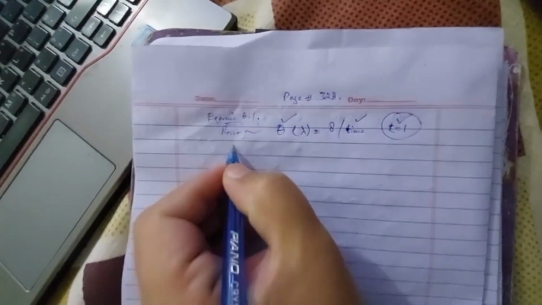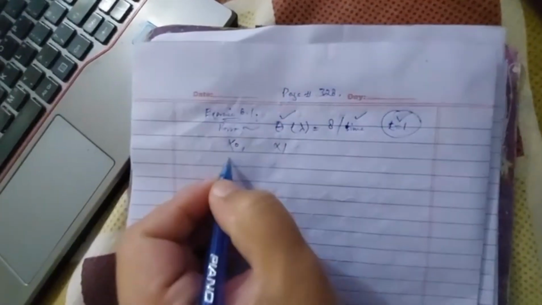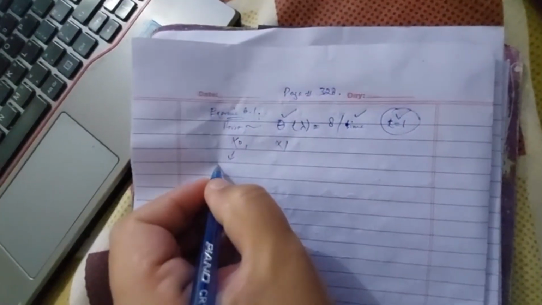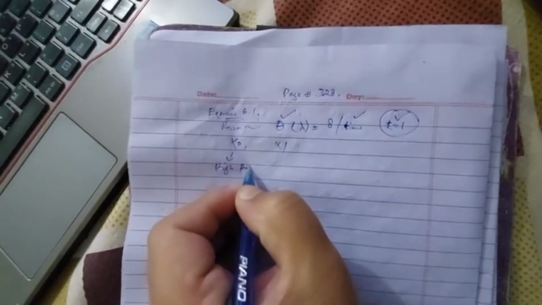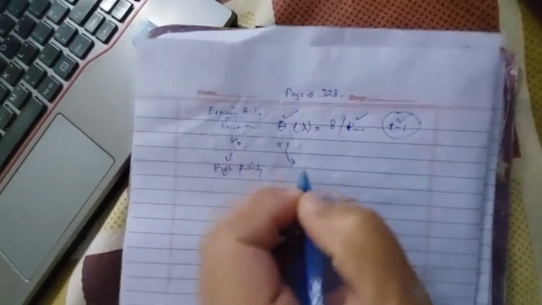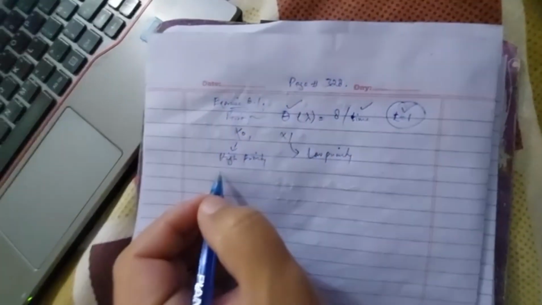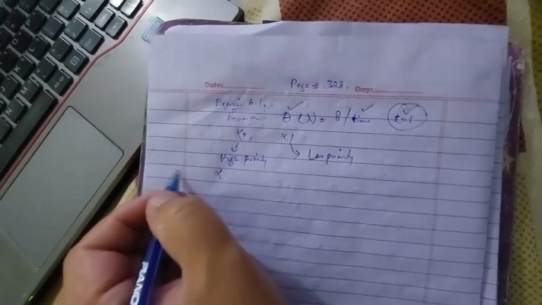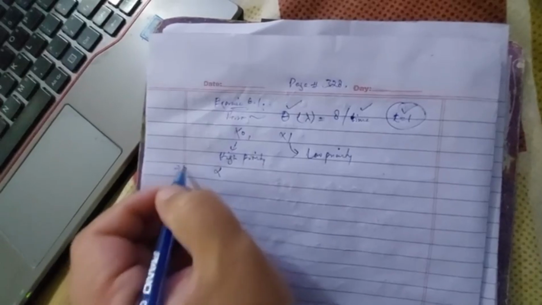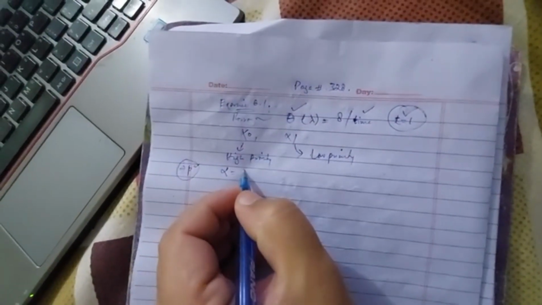It means we have 2 marks over here, x0 and x1. x0 means the classification is high priority customer, and x1 means low priority. The probability is denoted by alpha, where earlier we denoted it with a different sign.